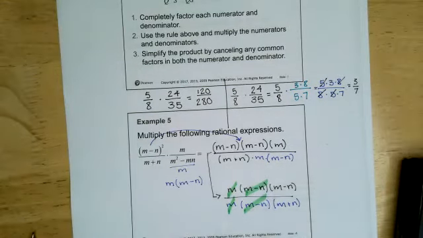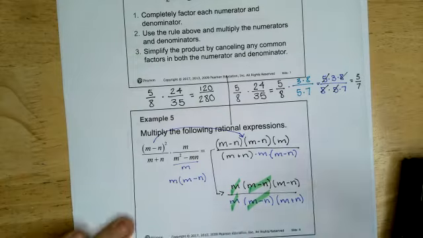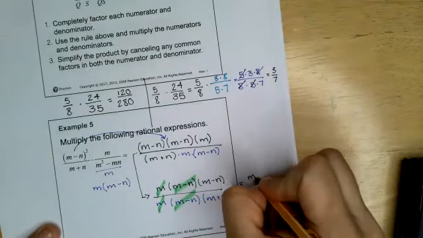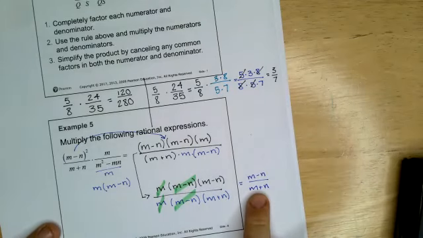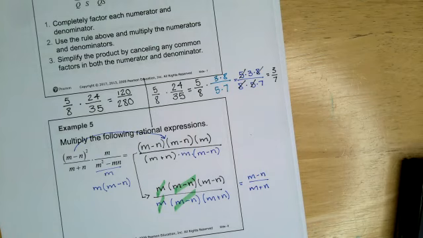I have m minus n over m plus n as my final answer. And remember, you cannot cancel the m, right? Because it's a plus and a minus. You can only cancel things that are actually fully being multiplied by everything else. All right, I'm going to stop.